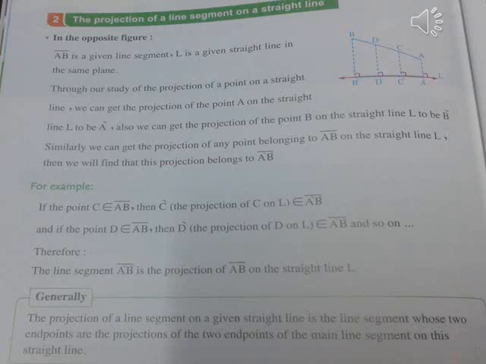And if the point D belongs to line segment EB, then D dash, the projection of D on L, belongs to line segment E dash B dash, and so on. Therefore, the line segment E dash B dash is the projection of line segment EB on the straight line L.